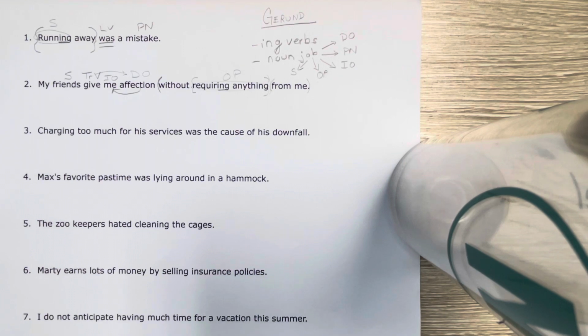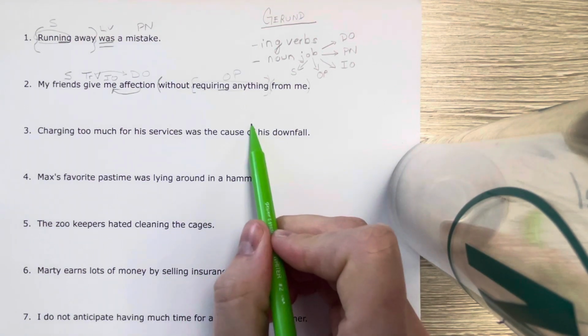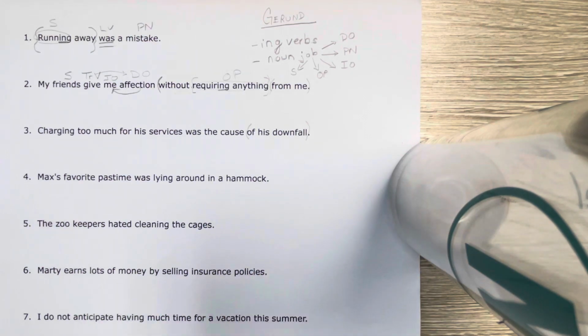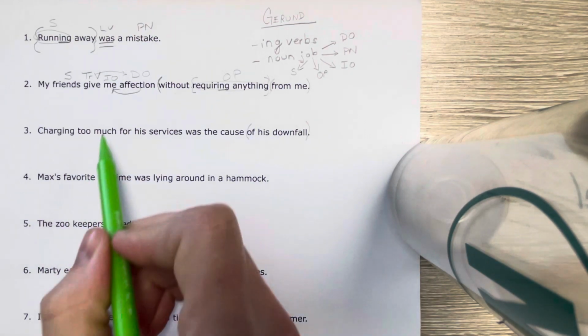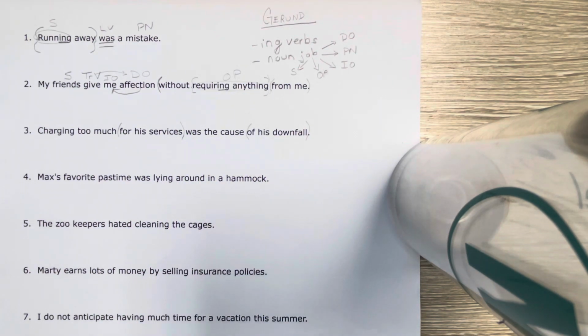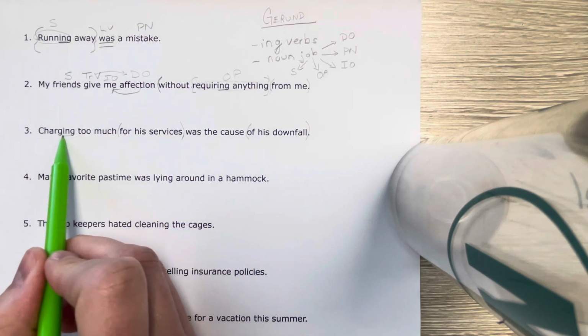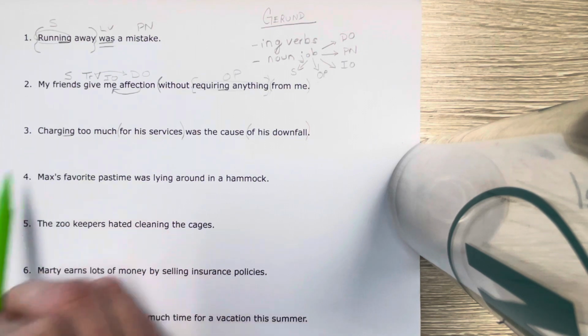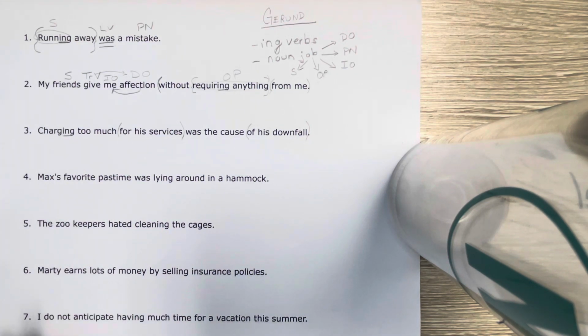Number 3, charging too much for his services was the cause of his downfall. Let's look at prepositional phrases first. You see what you see there? We've got of his downfall as a prep phrase, and we look at for his services, okay? Now we have charging too much was the cause. Those are the words we can deal with for subjects and verbs. And you're going to start noticing if you see this ing verb at the very beginning of a sentence, it's not super normal in English for us to start with a verb.